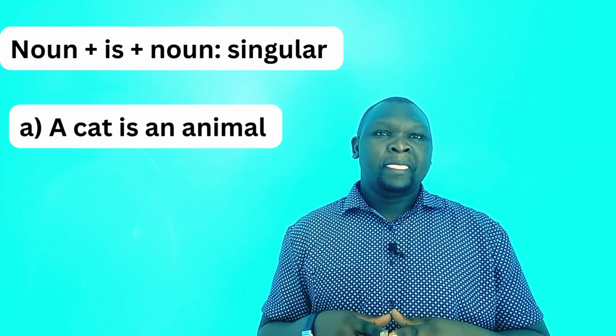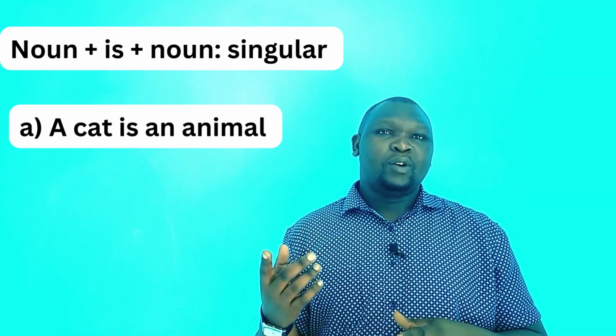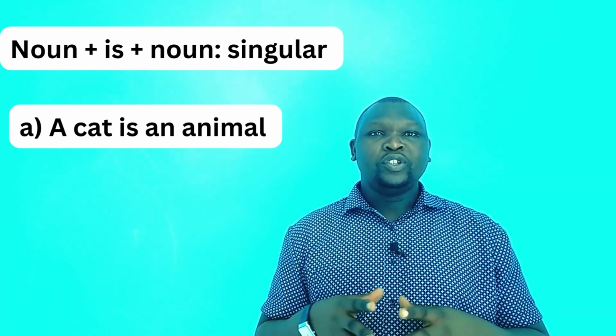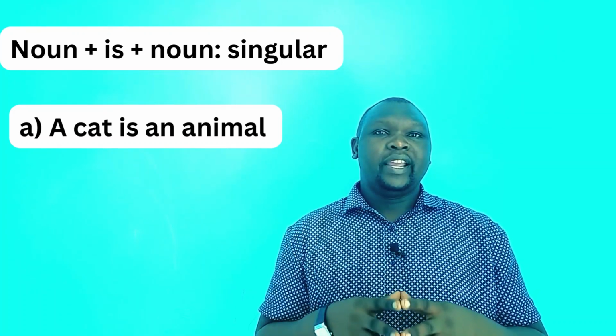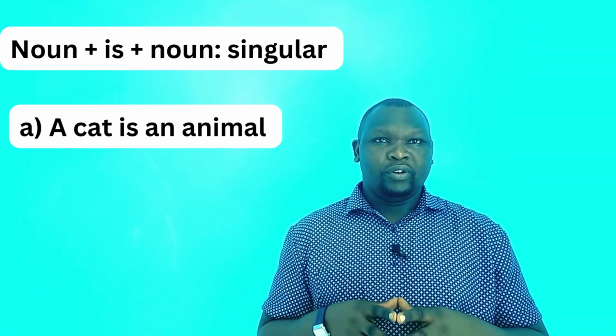Now I'm going to give you an example sentence. I'm sure that in today's lesson you will be able to learn and you are going to create sentences of your own through this lesson. So let's use the formula that we have to create a sentence. We have noun plus is plus noun singular. Now we are going to use the same format to create a sentence of our own.